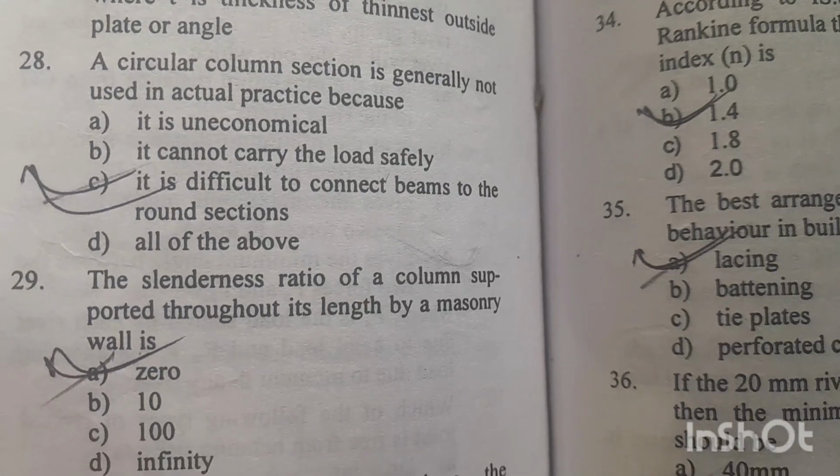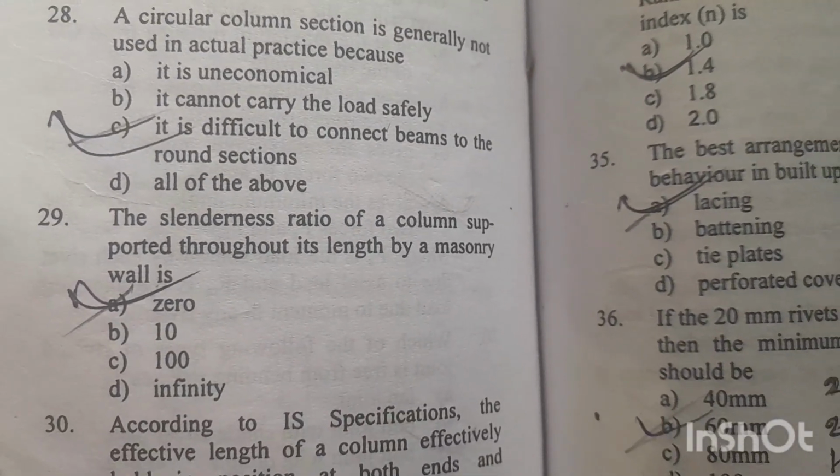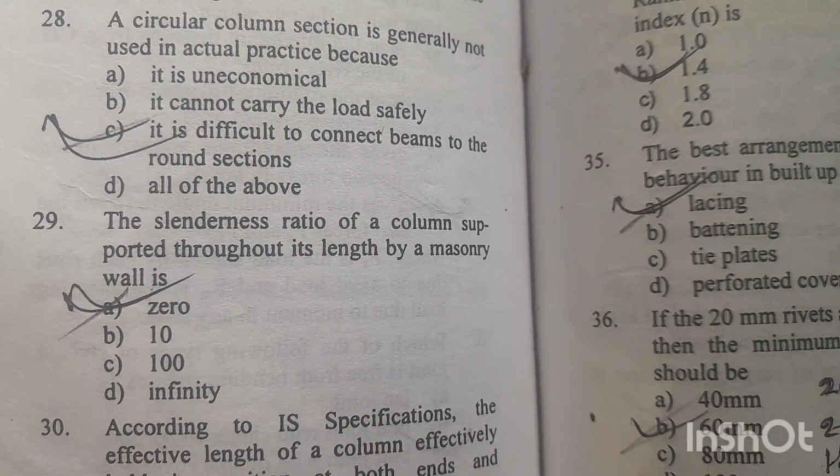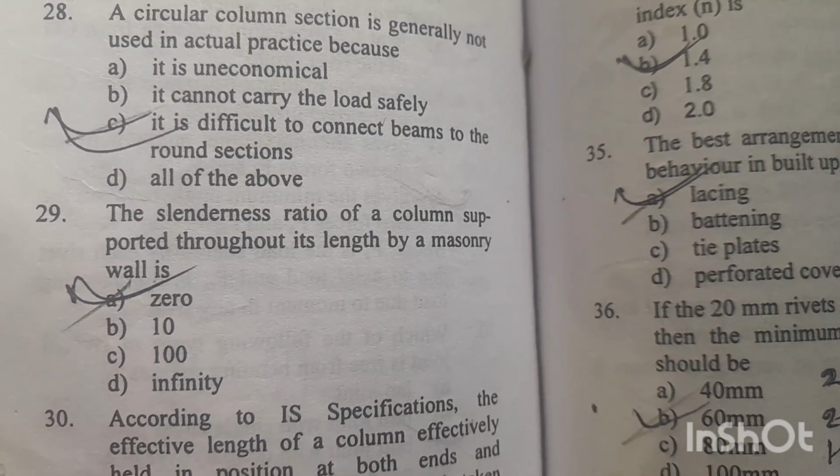So option D is right answer, all of the above. Question number 29. The slenderness ratio of a column supported throughout its length by a masonry wall is 0. Option A is right answer.